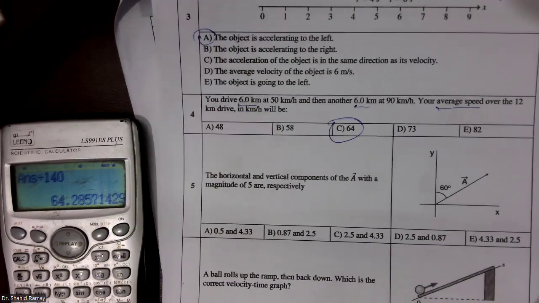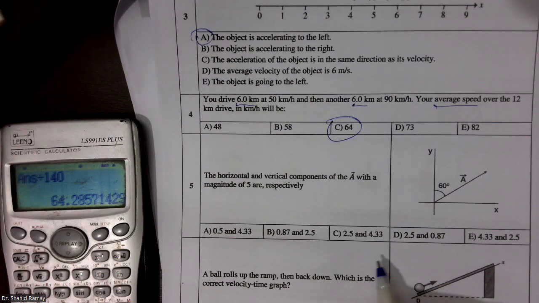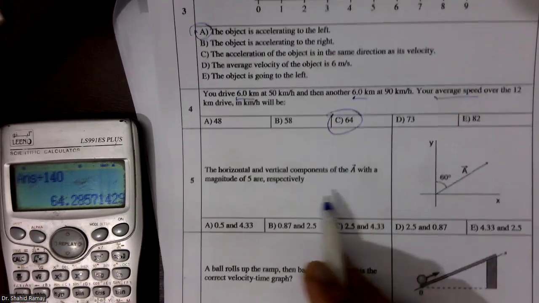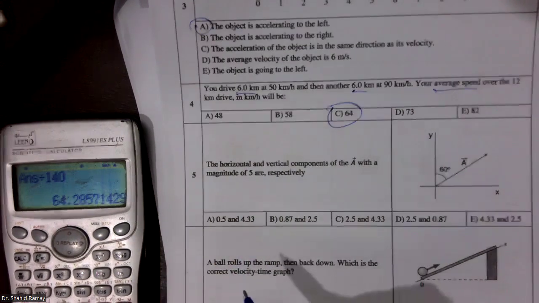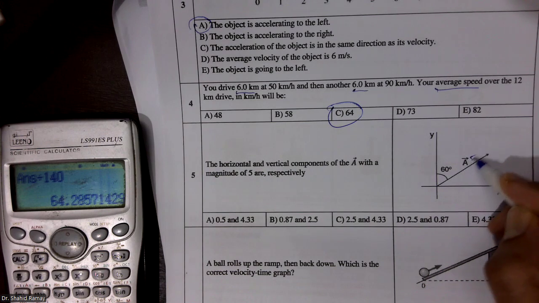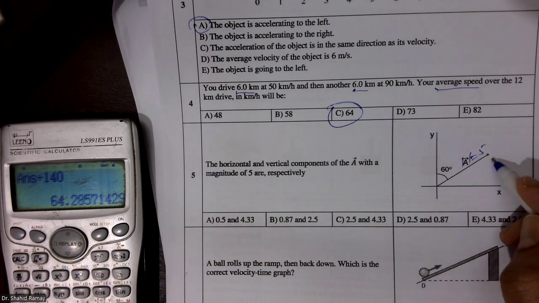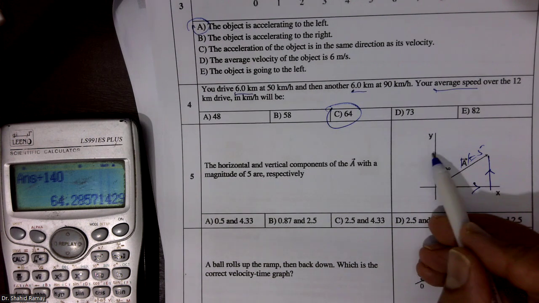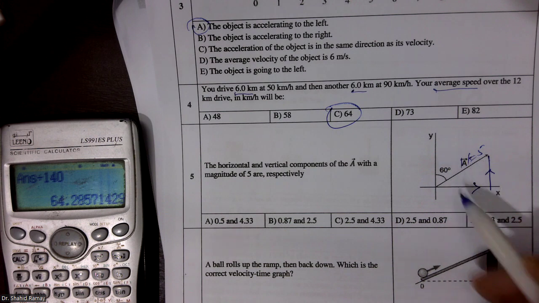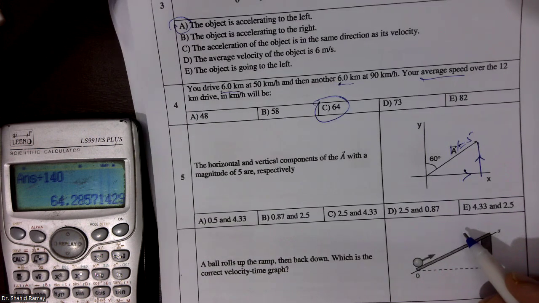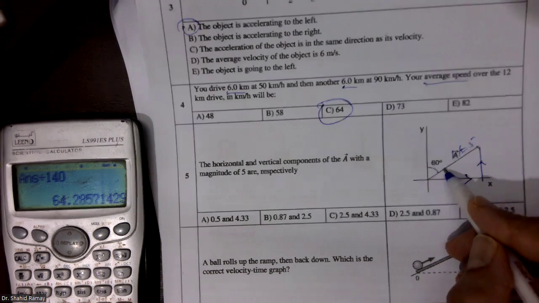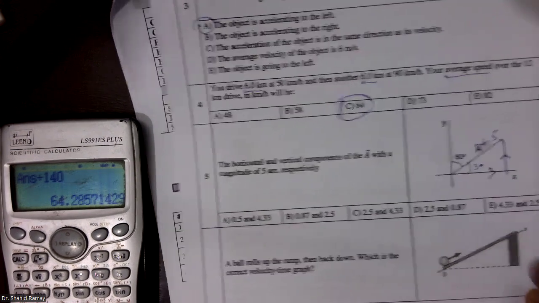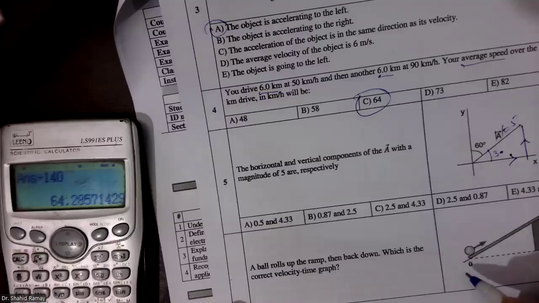Now check question number 5. In question number 5, this is a very easy and simple question. The horizontal and vertical components of A with a magnitude of 5 are what? So A value is 5. This is A's magnitude. So you drop a perpendicular, and this is this component and this is this component. Or you can make the component in this direction, but this is the easiest way. So if this angle is 60, then surely this angle will be 30. Now you can solve it easily.